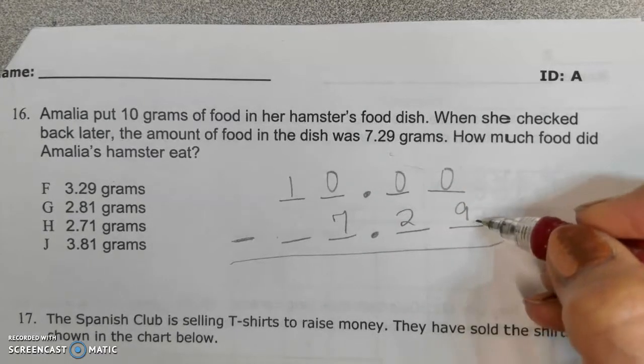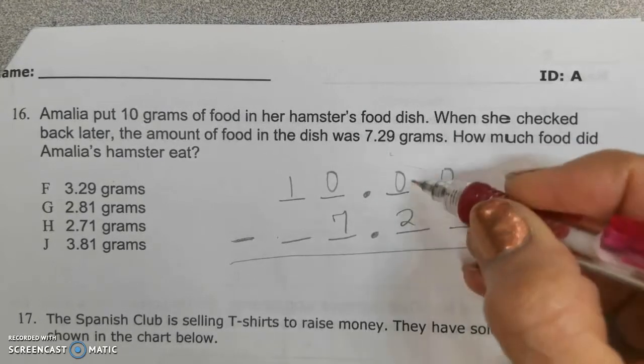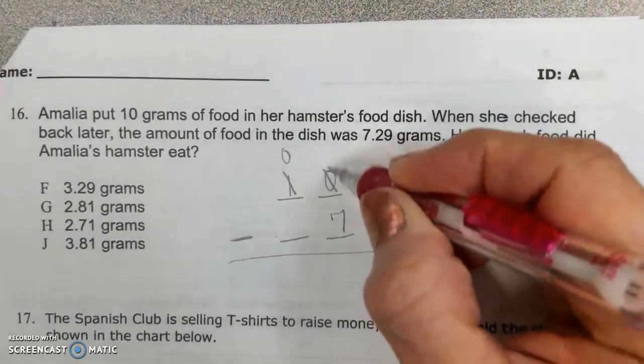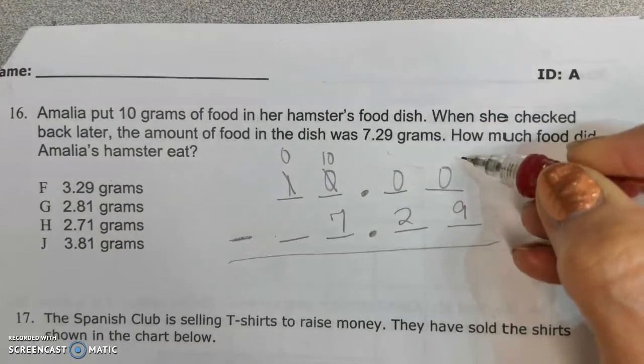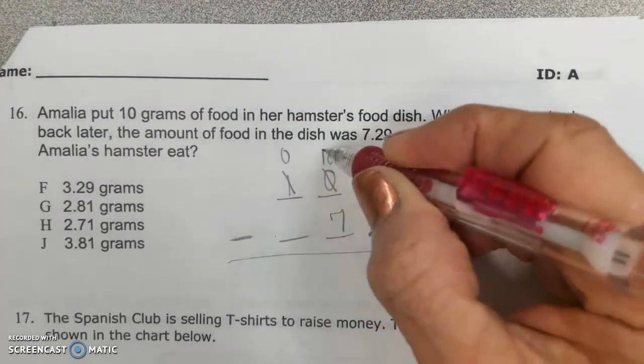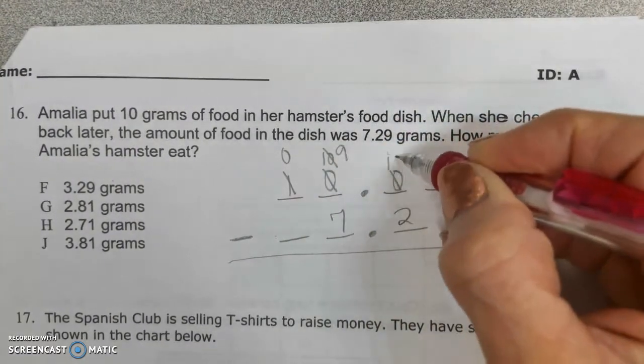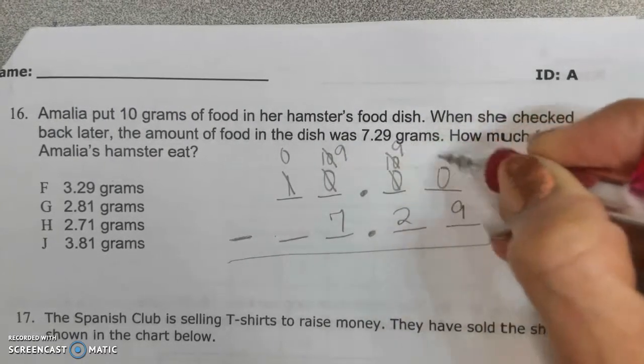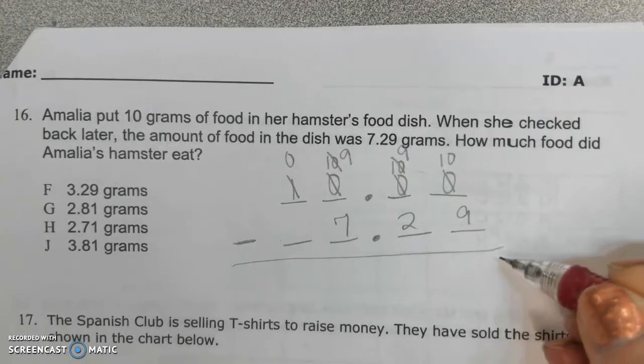All right, 0 minus 9, can't do it. I can't regroup from here or here. I have to go all the way here. Now I've got 10 here, but I still can't subtract. My 10 becomes a 9, and this becomes a 10. I still don't have it over here, so then that becomes a 9, and now I can subtract.